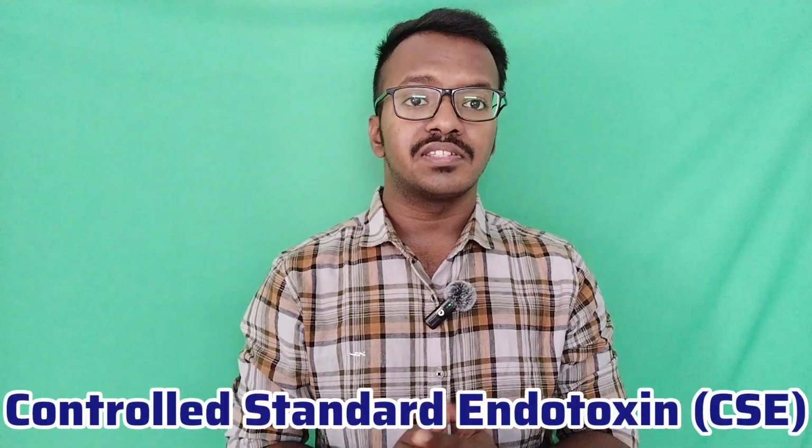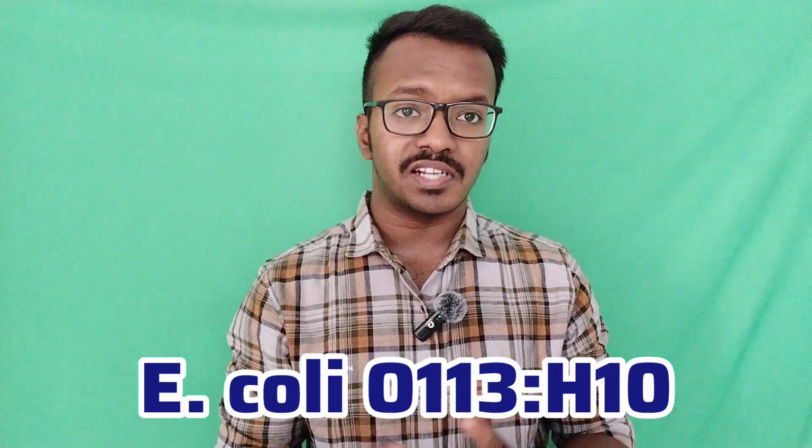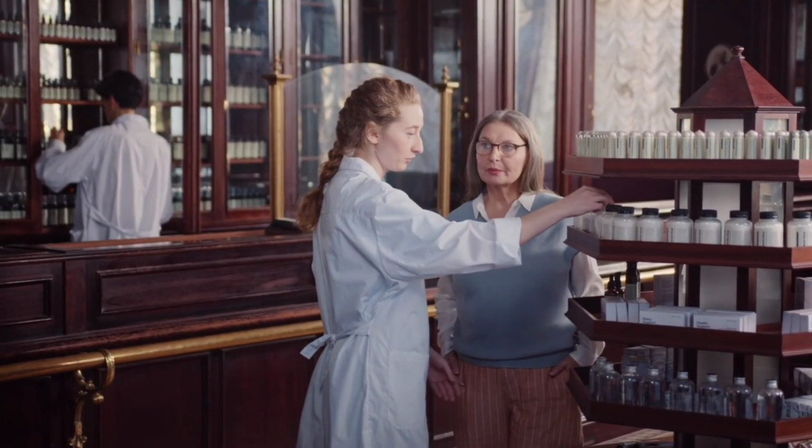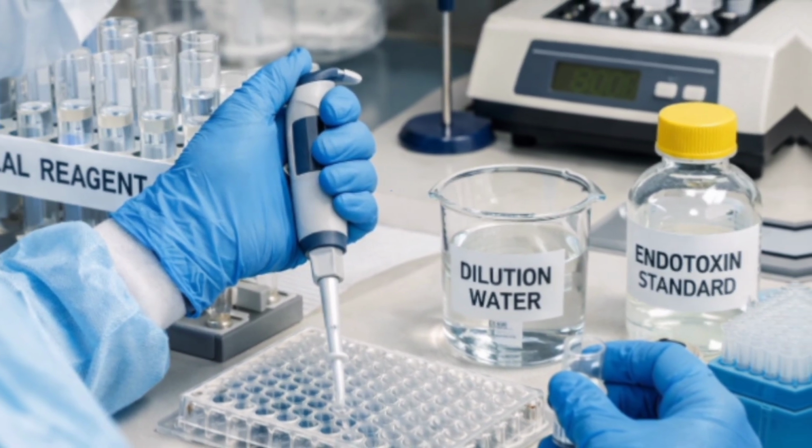Another important factor is controlled standard endotoxin, CSE. Controlled standard endotoxin is a purified endotoxin of known concentration which is derived from bacteria, for example, Escherichia coli O113:H10. It is a strain number. Whenever a new lot of CSE or lysate is received from the vendor, we need to perform the suitable sensitivity test. After the completion of the verification study, only then can we use that particular lot for routine analysis.